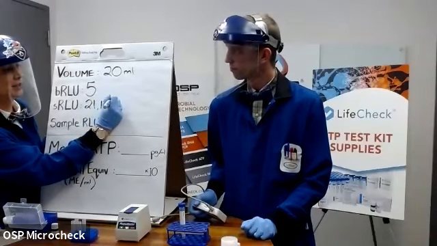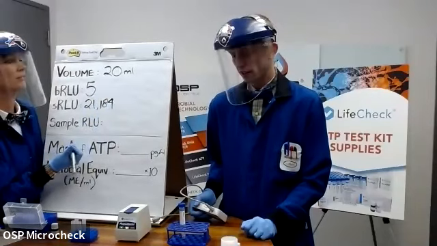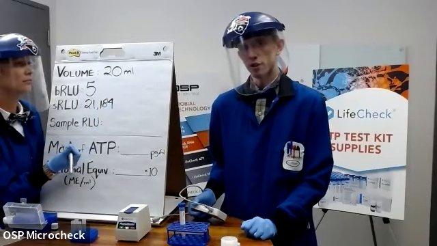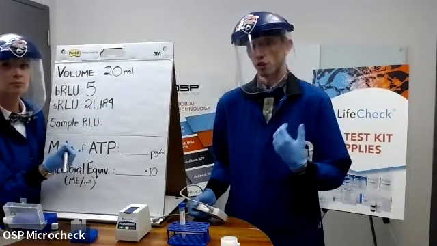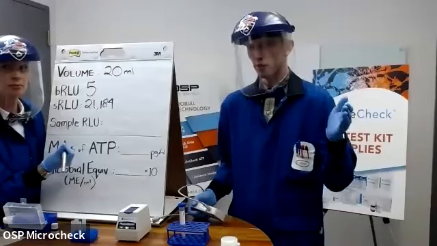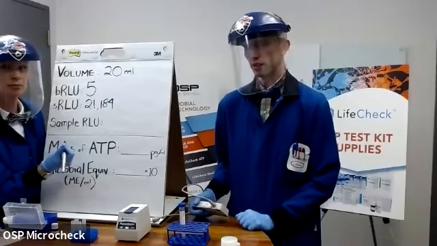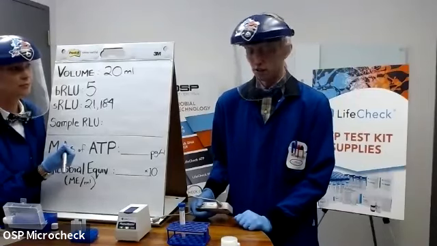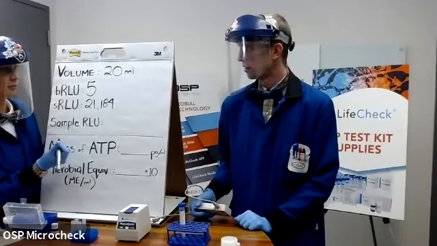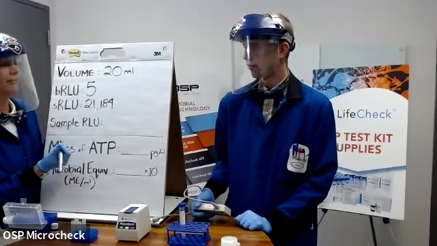Mark, what happens if it's below 5,000? That likely means that your enzyme as a whole has started to denature or is just no longer effective at converting ATP into light or producing a light signal in its reaction. So at that point, it's garbage, unfortunately, and you need to start over with a new or fresh thing of enzyme.